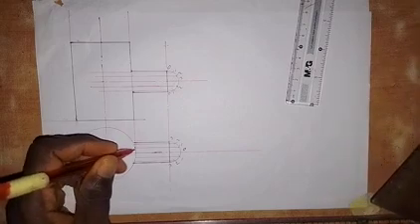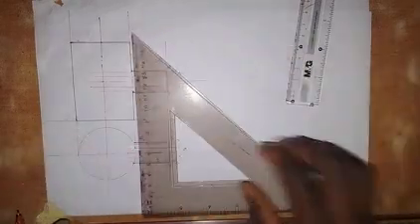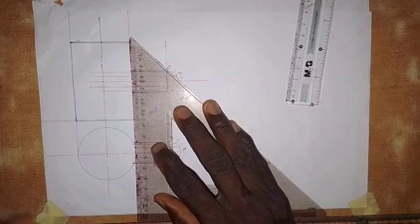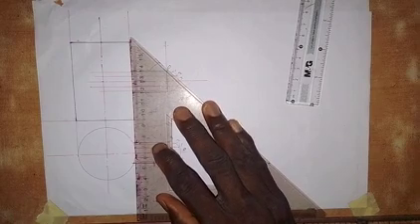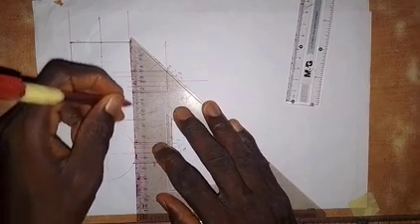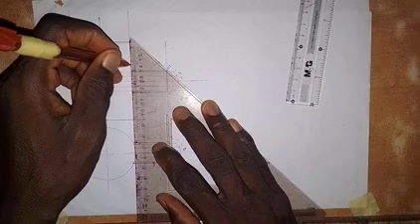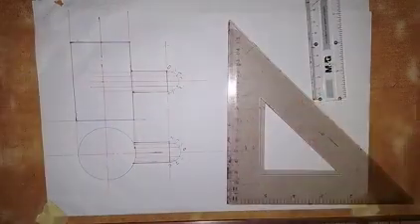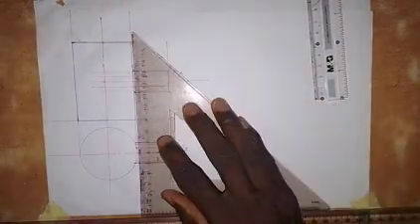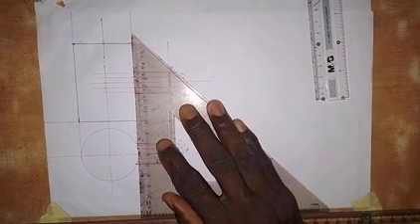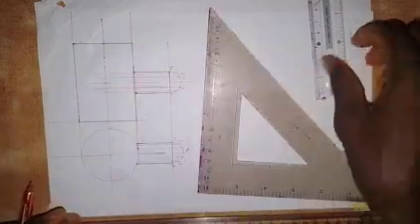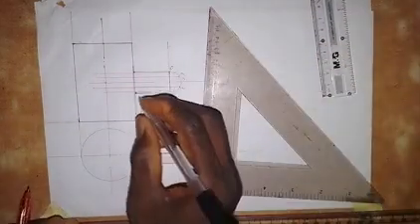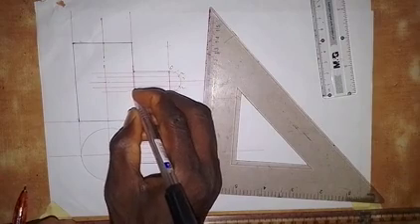So point 1, where this line 1 touches the circle here, we are going to draw a vertical line up. So we draw a vertical line like this. Alright, so it intersects 1 at this point. So this is the point.